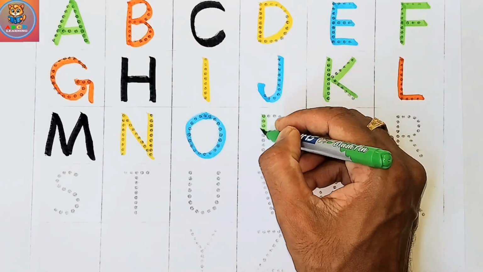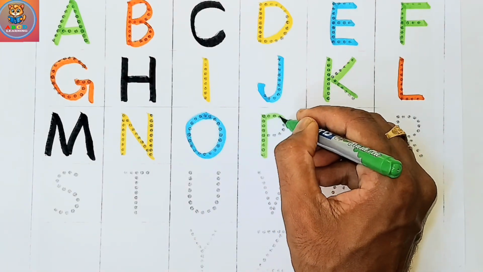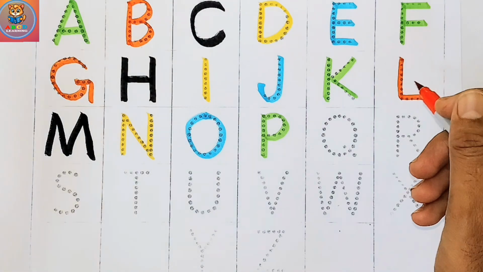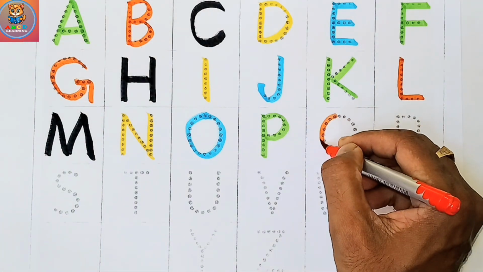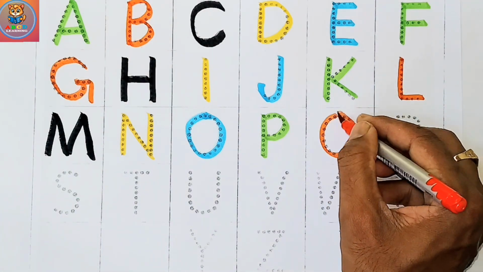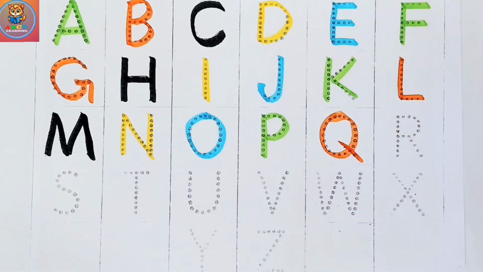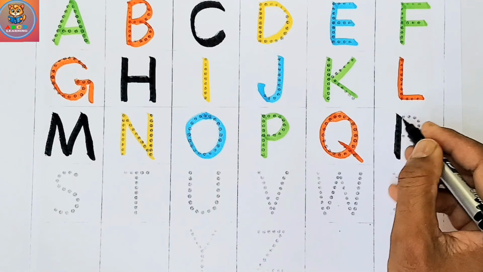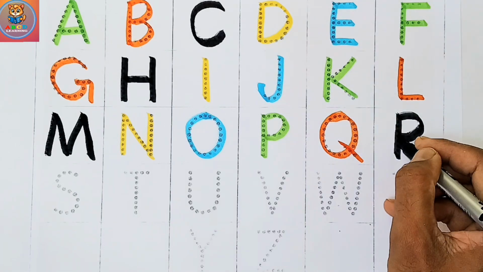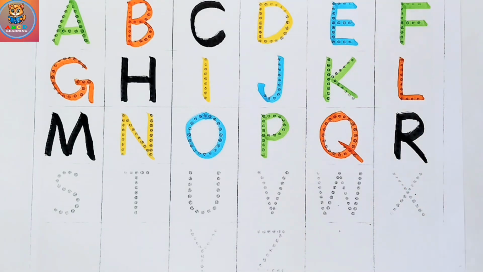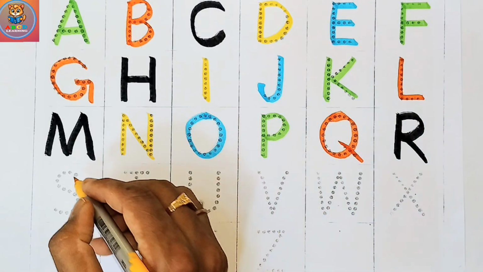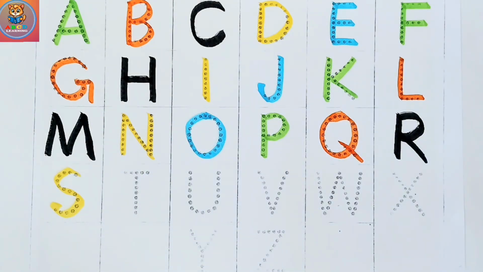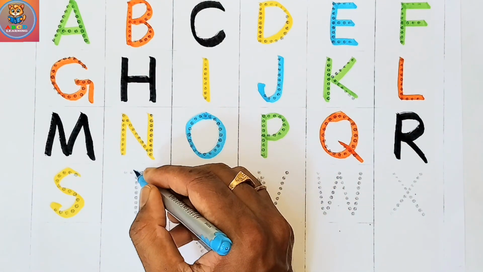P for papaya, P for parrot. Q for quail, Q for queen. Say Q for quail and Q for queen. R for rabbit, R for radish. S for snake, S for strawberry.